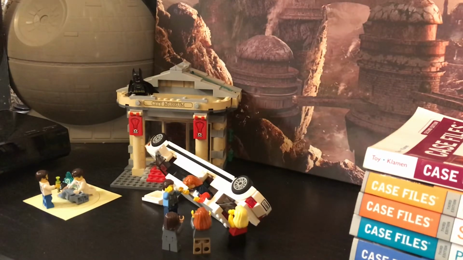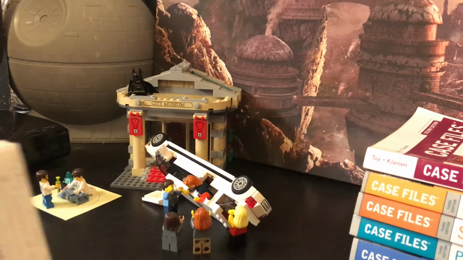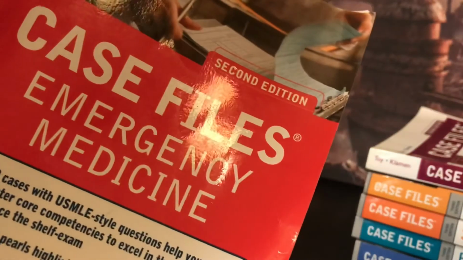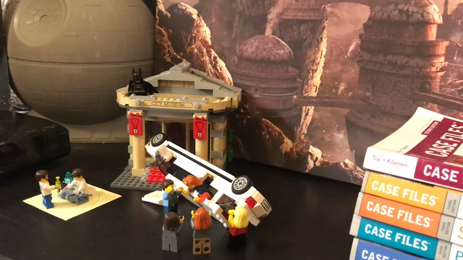Today I will be reading another case from my case files book collection. And today I will start with another book from my collection of the case files series. Last time I did the internal medicine, today we do the emergency medicine. We will do 3 cases from this book, as we did with the internal medicine book before. And we will do 3 cases before we move to the next book. And as done previously, each case may take 2 or 3 videos to be fully covered.